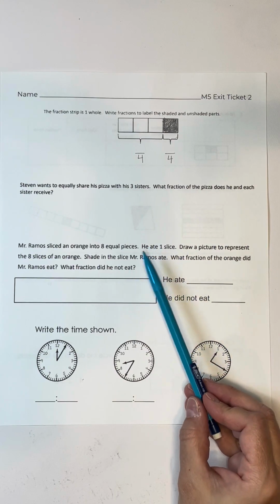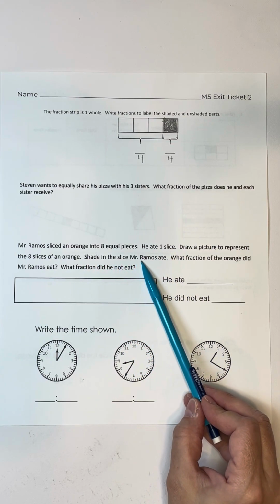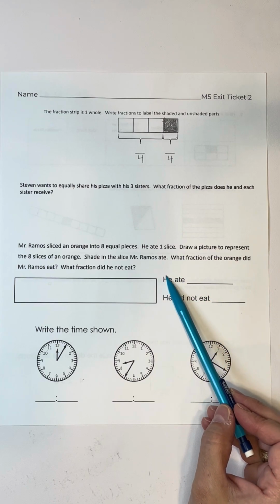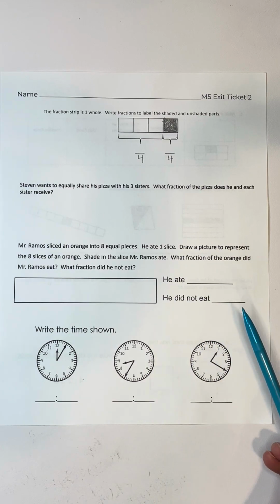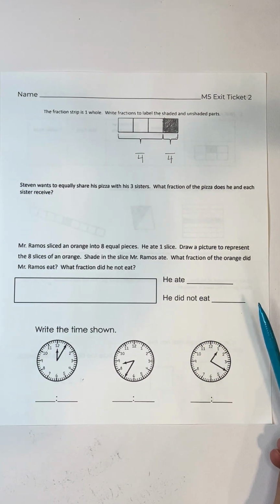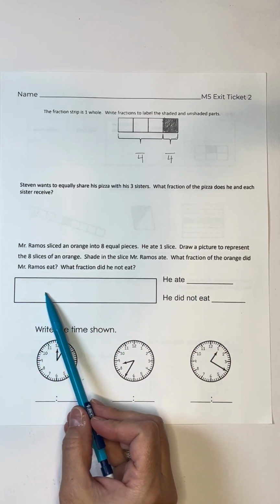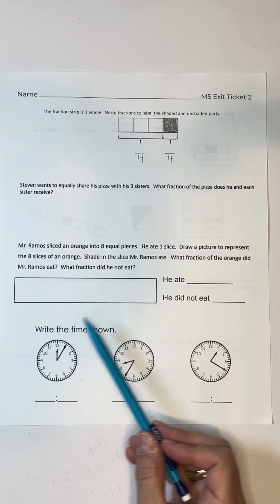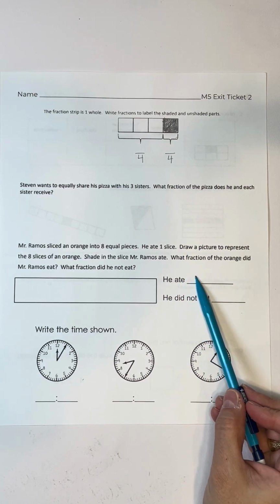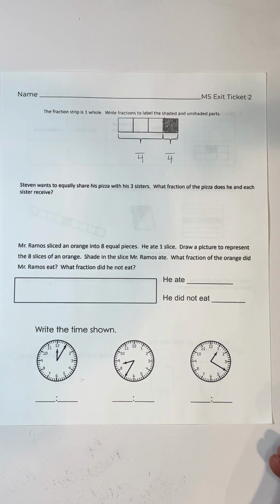Then you're going to show that he ate 1 slice by shading in the slice that Mr. Ramos ate. Then I need you to tell me the fraction that he ate and the fraction that he did not eat. Remember how to name a fraction, okay? Your bottom number, your denominator, is all the pieces, and the top number tells how many. So he ate how many out of 8, and he did not eat how many out of 8. Okay, pause if you need to.